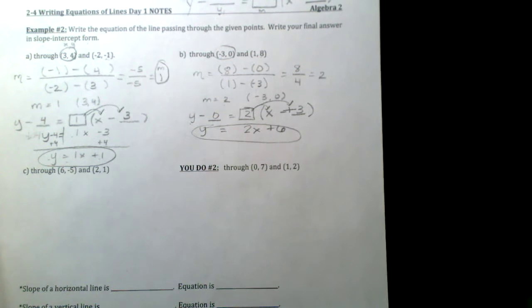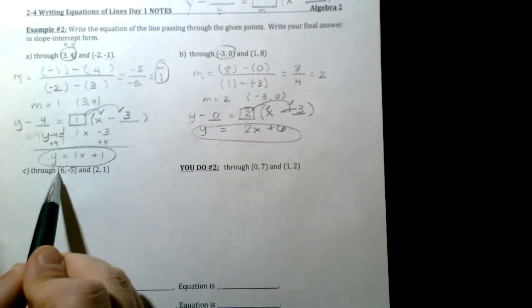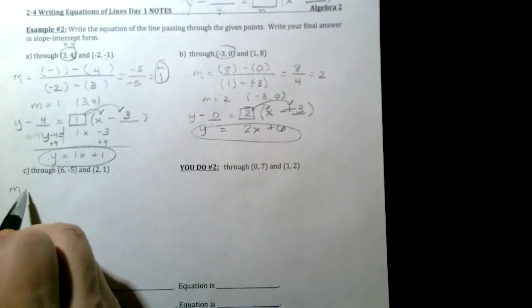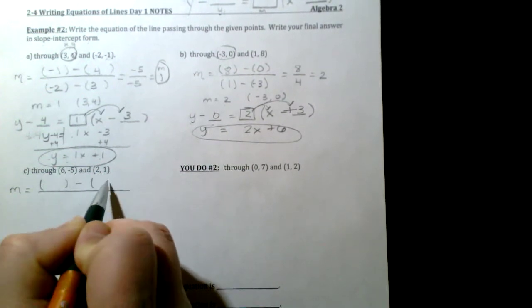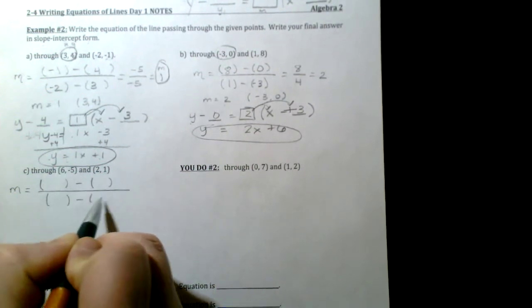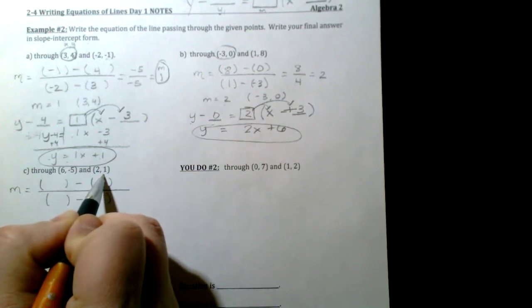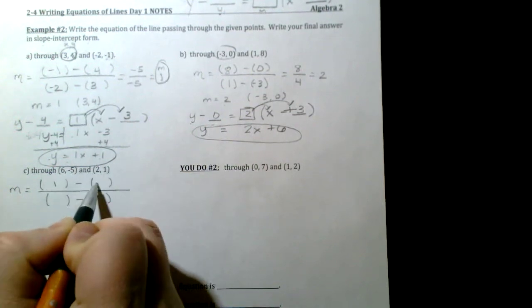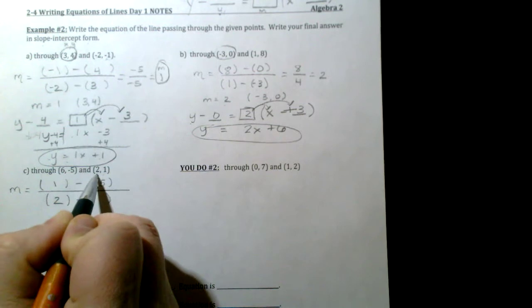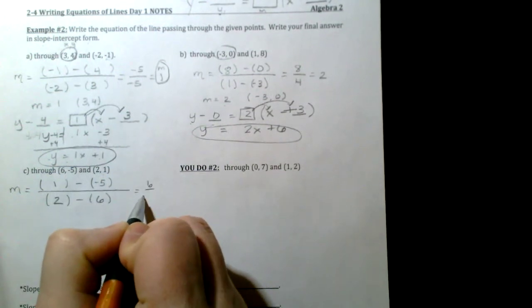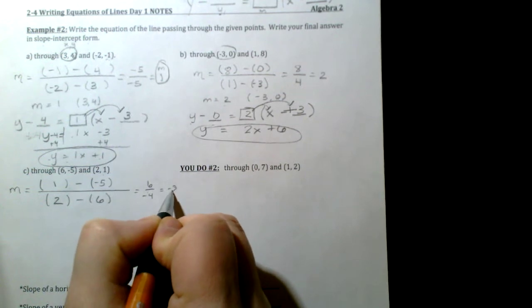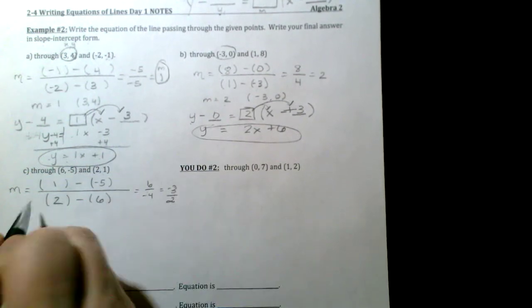All right. One more like this. No special lines, so I'm going to do my slope first. You'll find there's a pattern to these. Start at the far right number. 1 minus negative 5. 2 subtract 6. 6 over negative 4. Negative 3 halves.